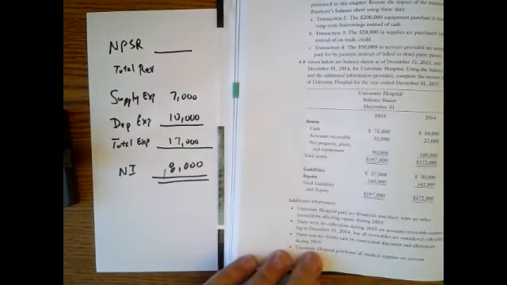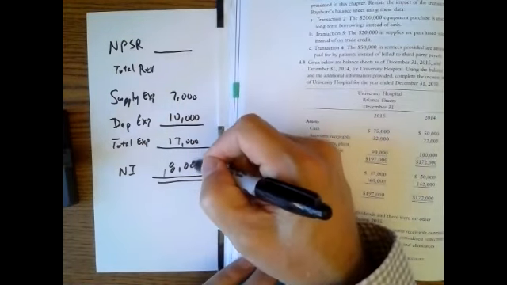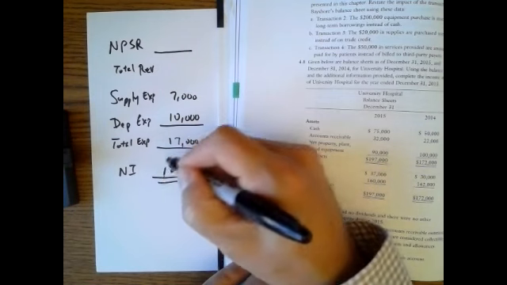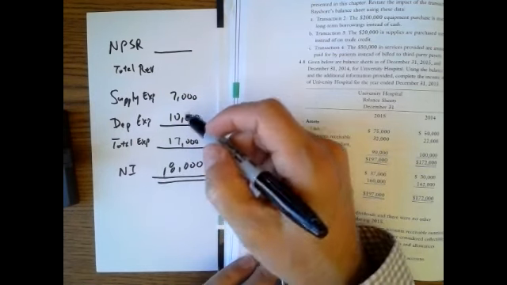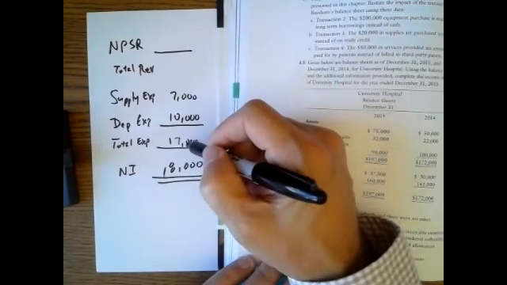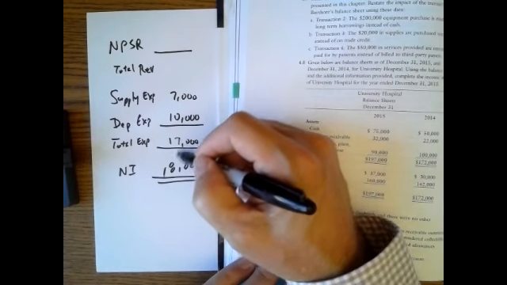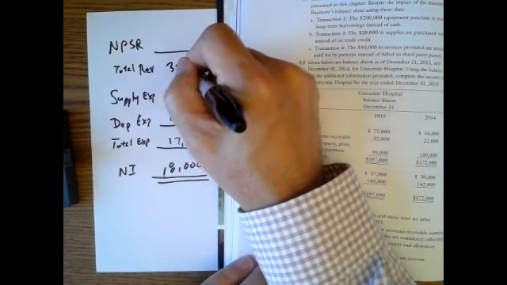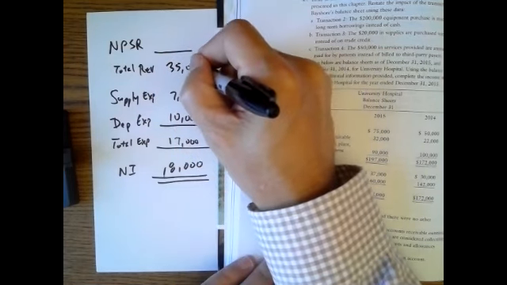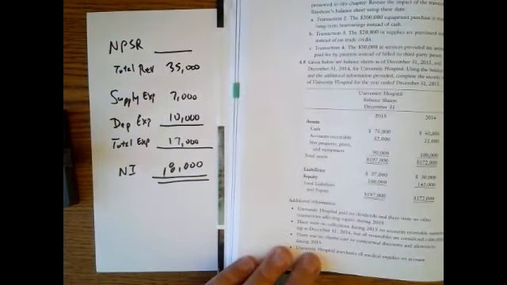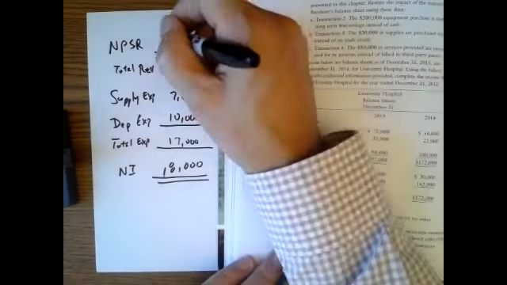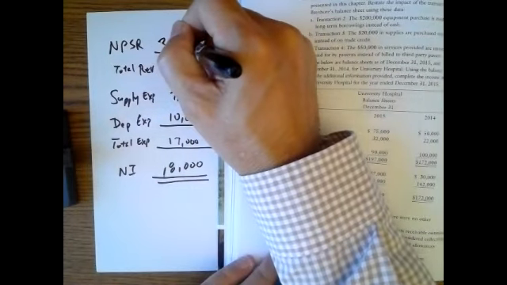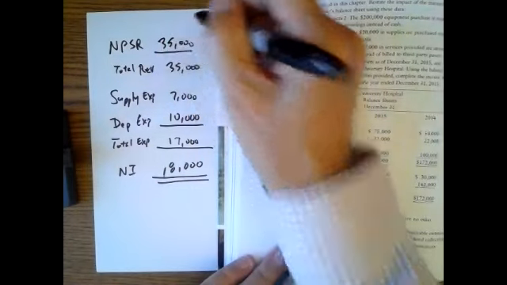So therefore, if we know that expenses were $17,000 and net income was $18,000, and total revenue minus expenses is $18,000, we could say 18 plus 17 gives us $35,000 for total revenue. And if there were no bad accounts and no charity care, then net patient service revenue must be $35,000 as well.